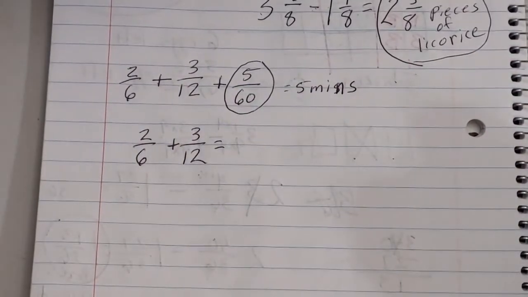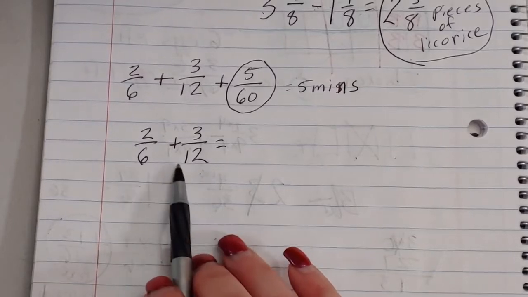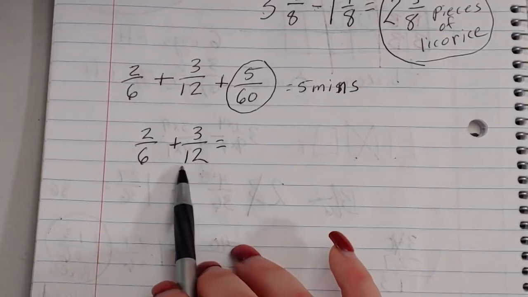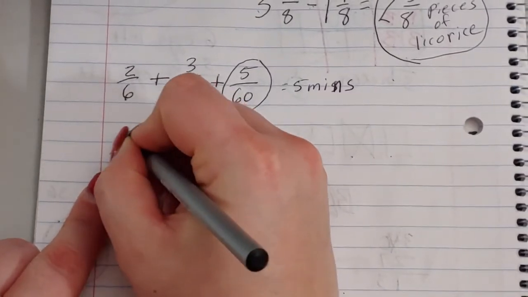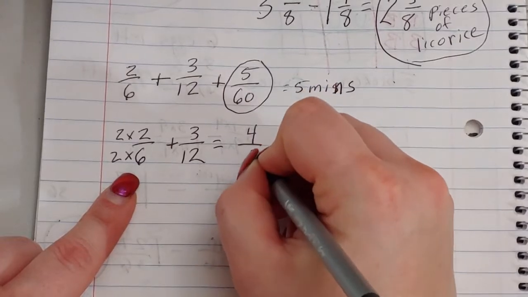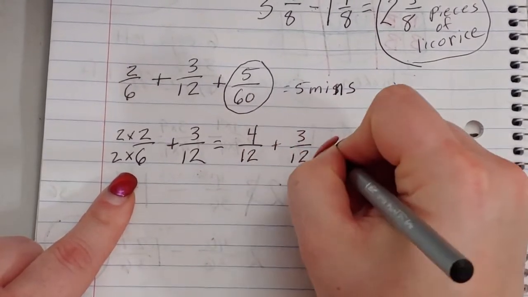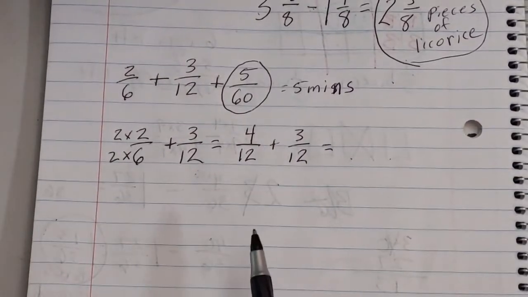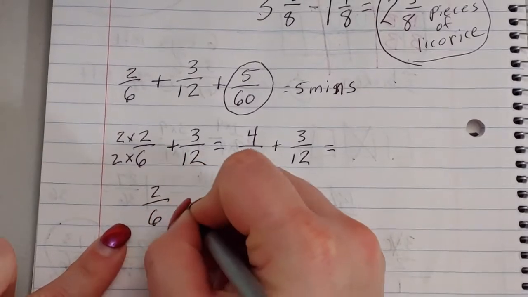Pause and solve here. So hopefully you looked at those denominators first. You have 6ths and you have 12ths. Those are different. We need to make them the same. Times by 2, times by 2. Now we have 4/12 plus 3/12 equals.